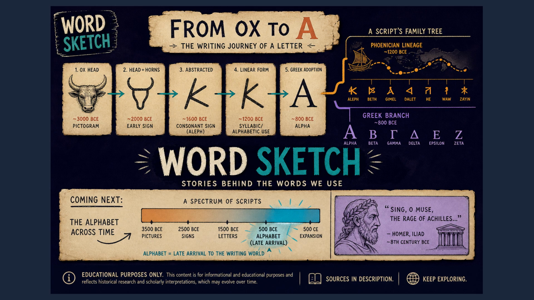Next on word sketch. Homer called the sea wine dark, and many old languages had no simple word for blue. The sky was there. The word came late.